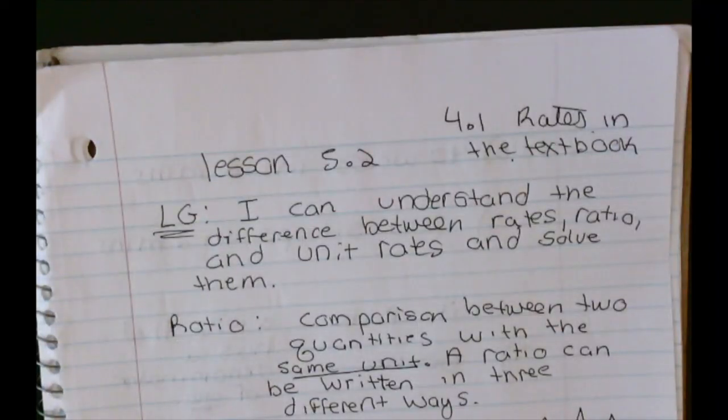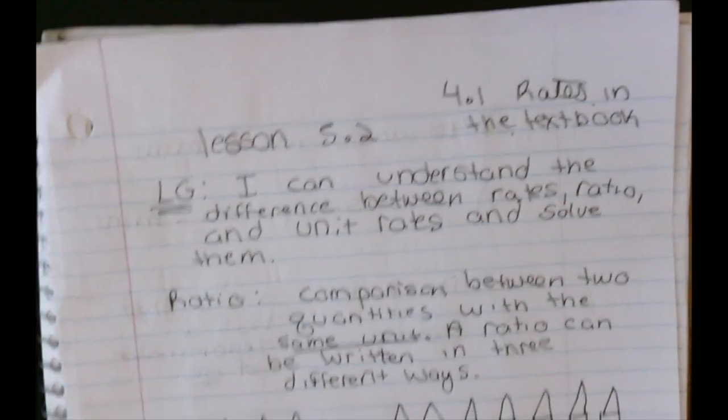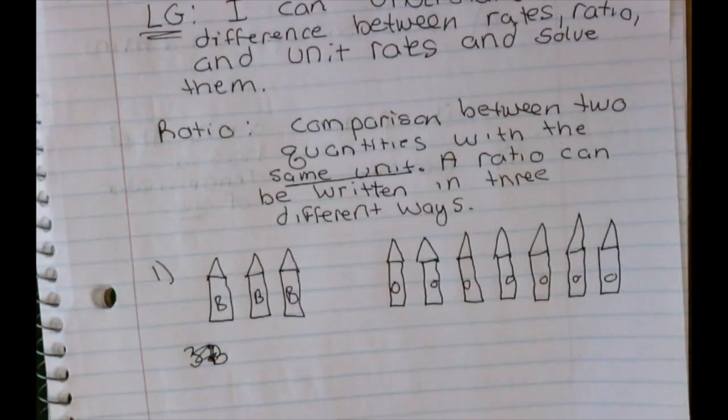Today's lesson 5.2 will be on rates. If you need reference, you can refer to 4.1 on rates in the textbook. Our learning goal today is: I can understand the difference between rates, ratios, and unit rates and solve them. Let's start with some vocabulary.